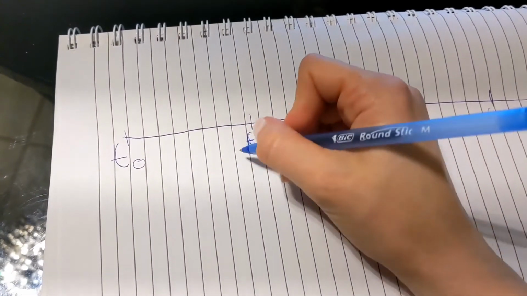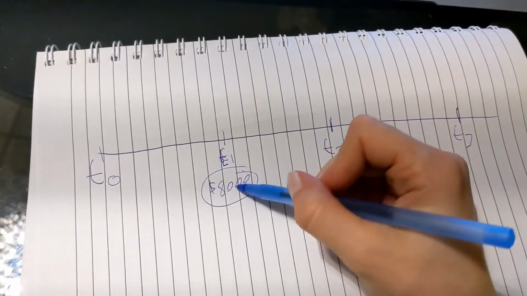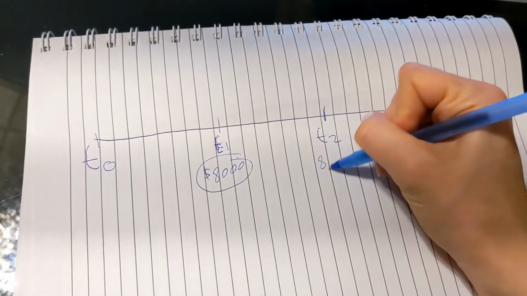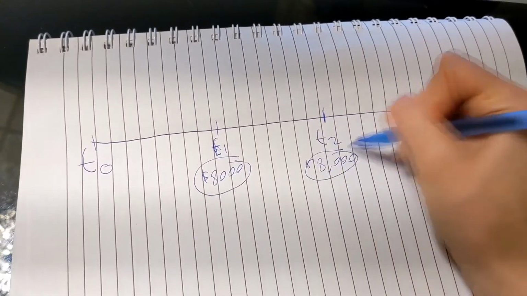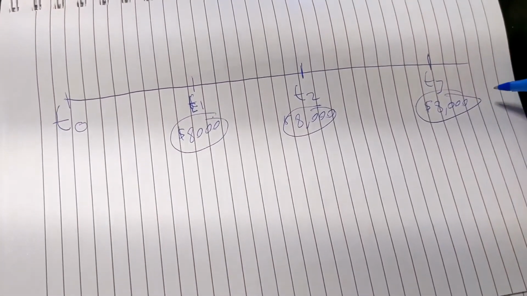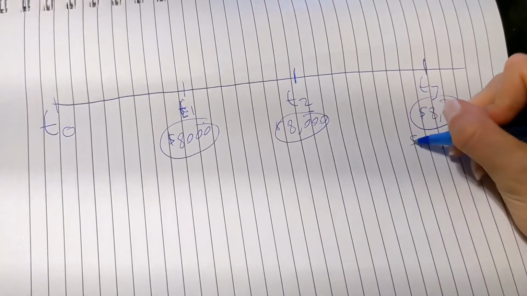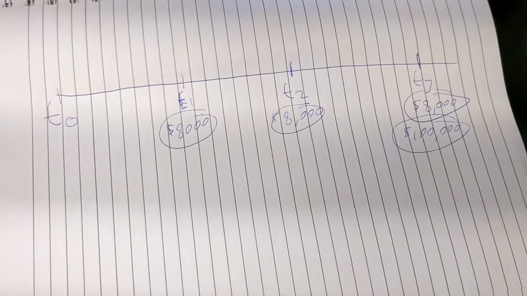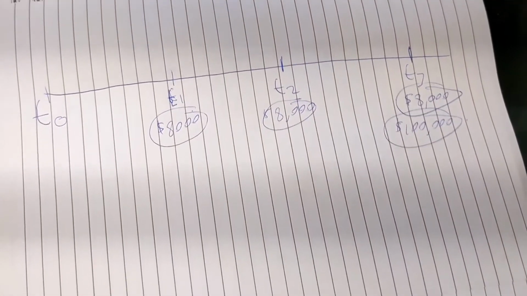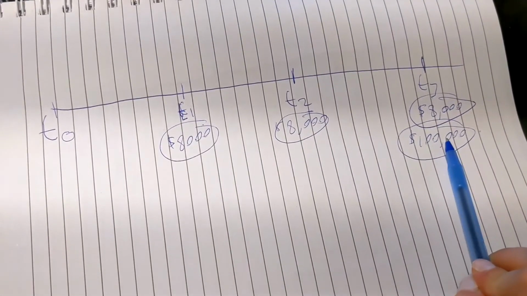So at T1, you're going to get $8,000 because you get 8% of $100,000 as your coupon. At T2, you also get $8,000. Same with T3. And then at T3, you're also going to get your $100,000 principal amount. Okay, so now if I want to figure out what the present value of the bond is, I calculate the present value of every single one of these numbers and then add them together.